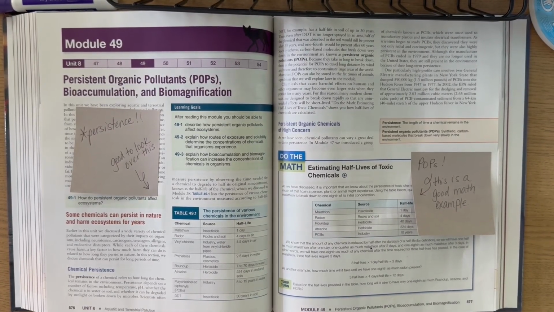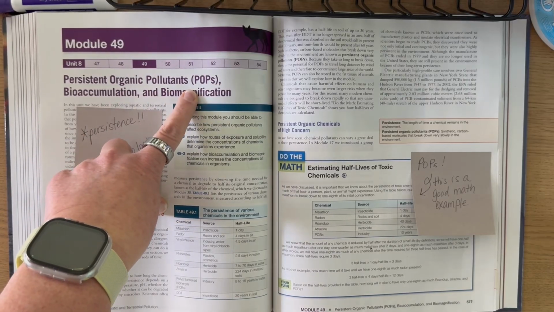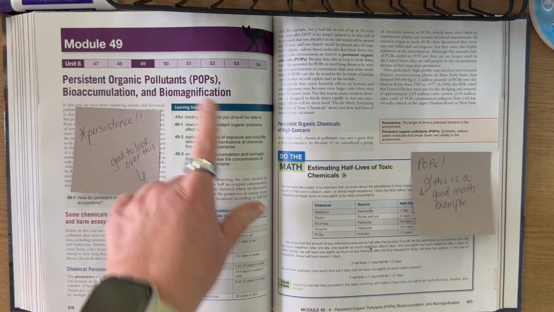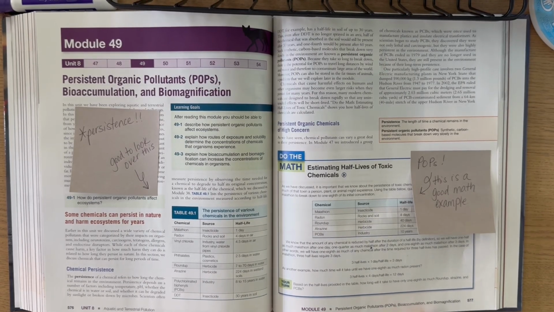Okay, so Module 49 is all about persistent organic pollutants, abbreviated as POPs, bioaccumulation, and biomagnification. Right from the beginning, they talk about persistent chemicals, so understanding what persistence is when we're speaking about chemicals, and then understanding this chart because it summarizes the persistence of various chemicals in the environment.